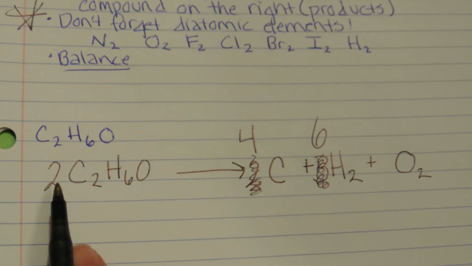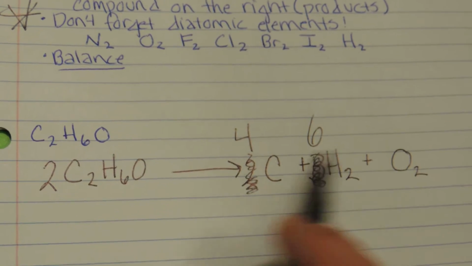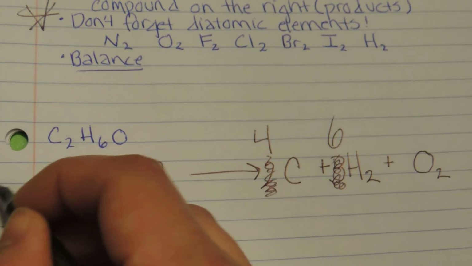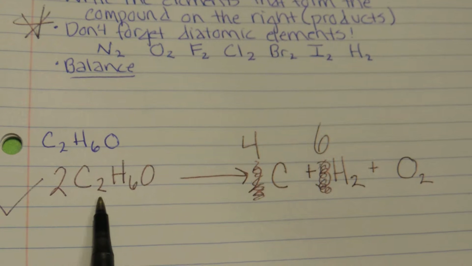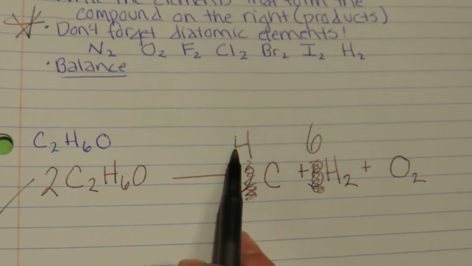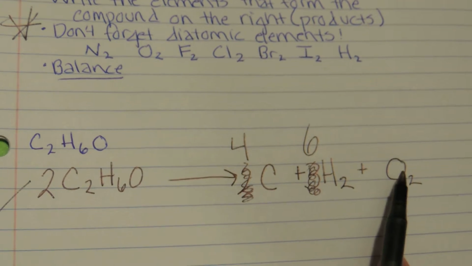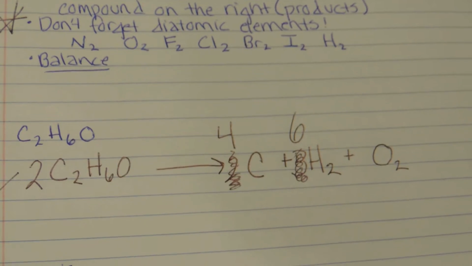And then my oxygens are still okay. 2 oxygens, 2 oxygens. So this right here is my balanced decomposition reaction. 2H2O makes 2H2 plus O2. All right, let's look at one more.